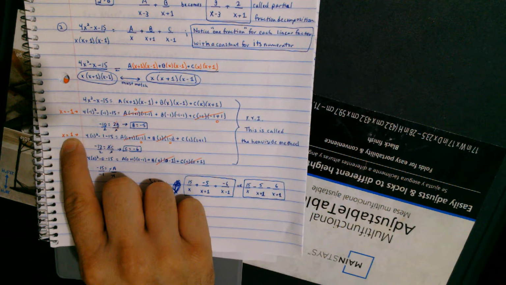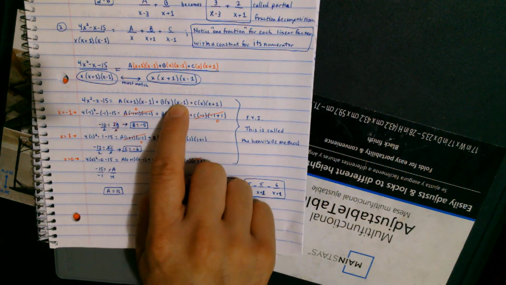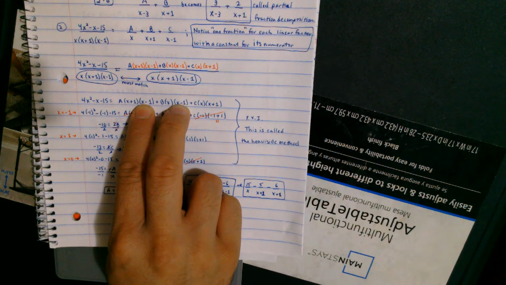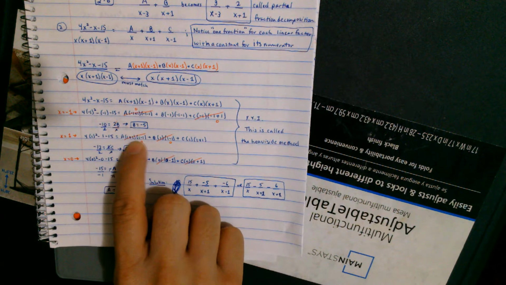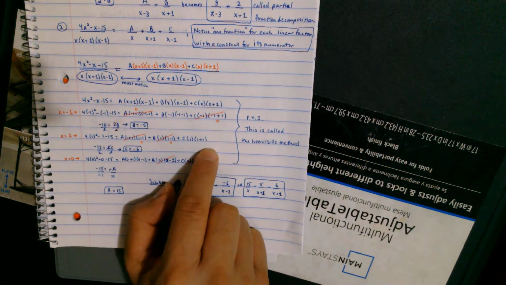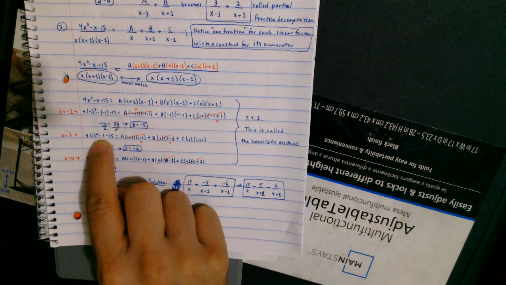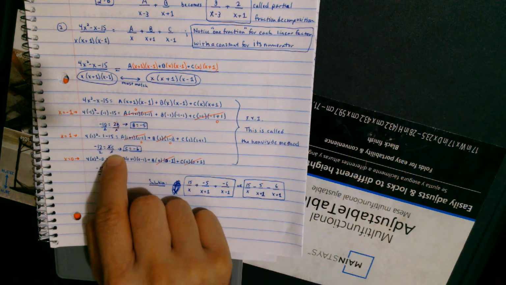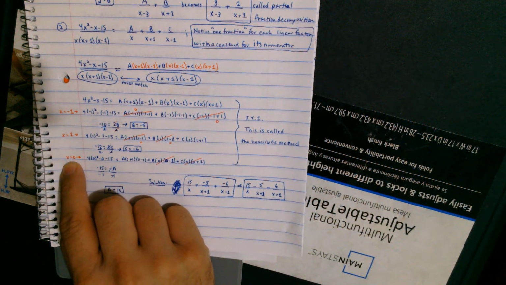Now when we pick x equals positive 1 and put it into the x's here, notice that these two disappear because you have 1 minus 1. So A and B both disappear, essentially. So you just get C by itself. So 1 plus 1 is 2. 2 times 1 is also 2. So 2C here, this is 4 minus 1 is 3. 3 minus 15 is negative 12. Divide both sides by 2. C is negative 6.